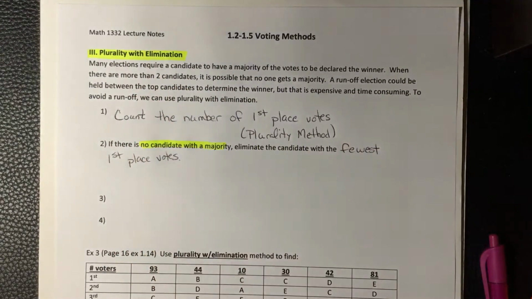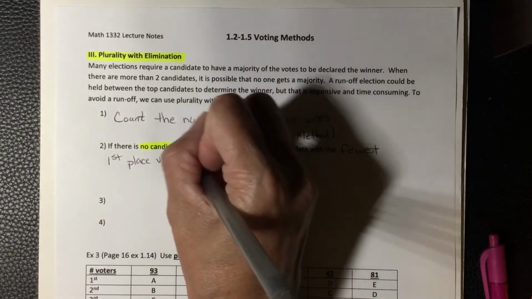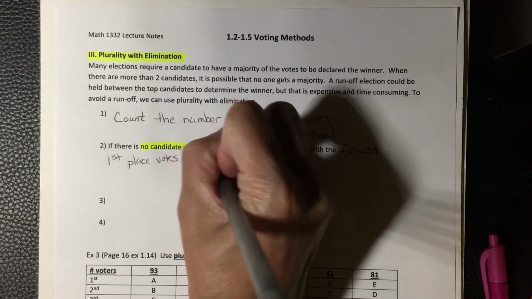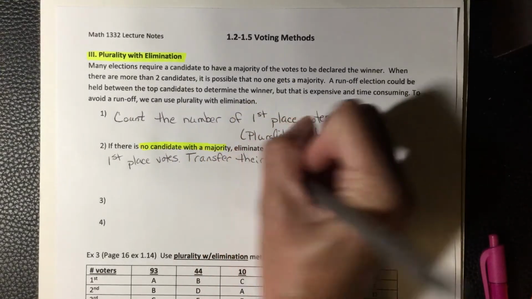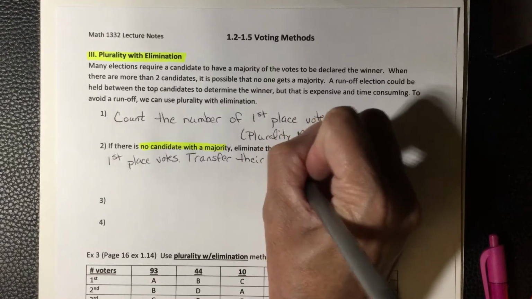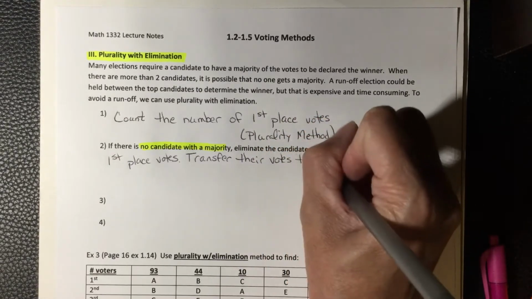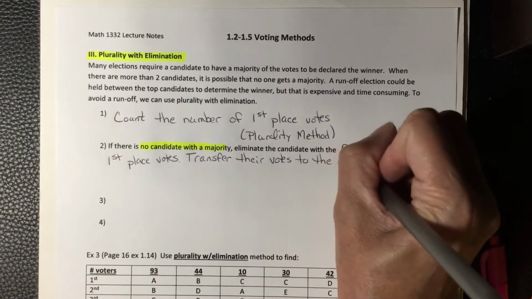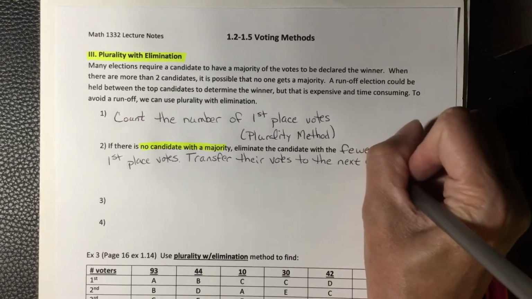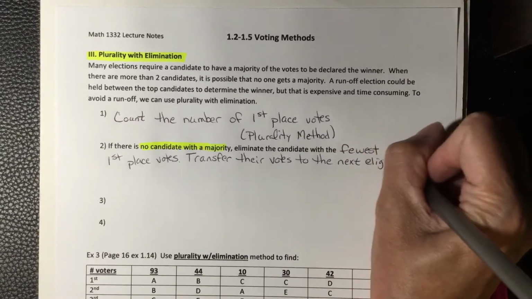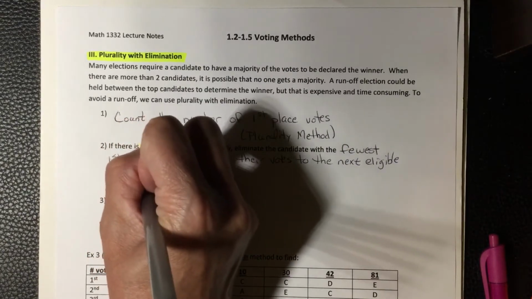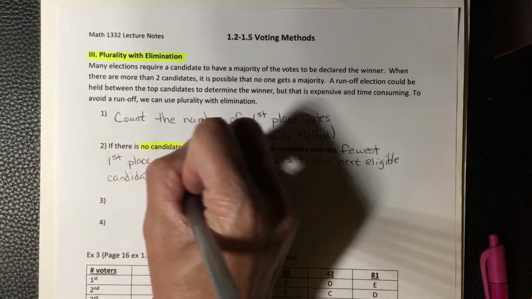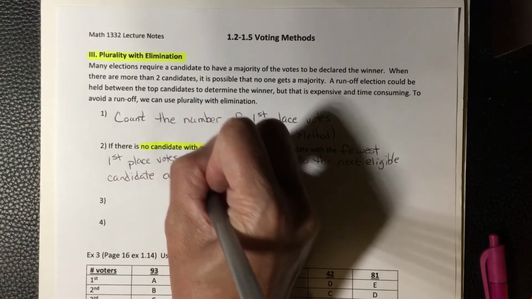We're going to eliminate them from the election, but we're going to transfer their votes to the next eligible candidate according to the preference schedule.